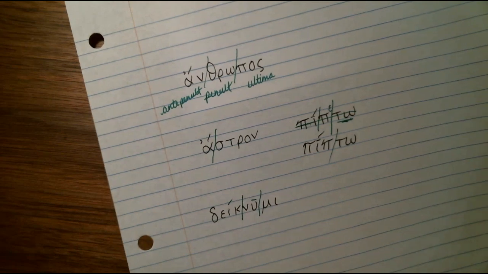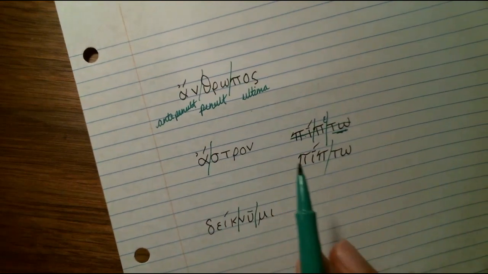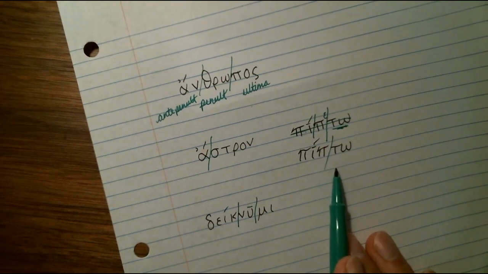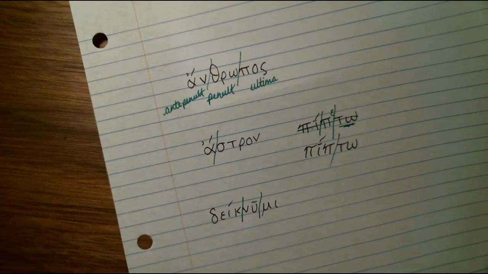So let's go down to parein. So these words here, astron means star. Pipto, verb, means I fall, to fall. Deiknumi means I show or I point out, or to point out, to show, right? Very straightforward words. These next words are compound words, right?